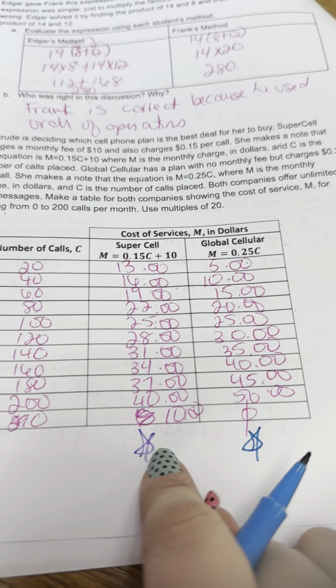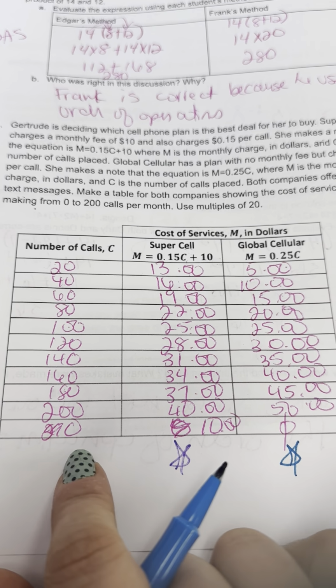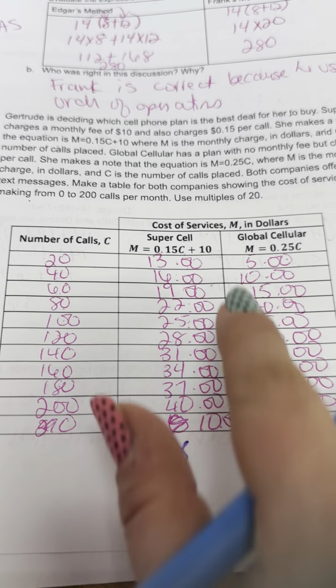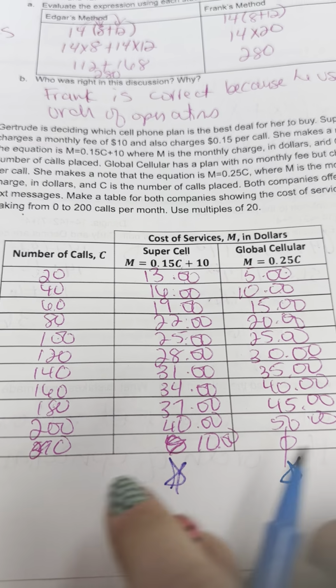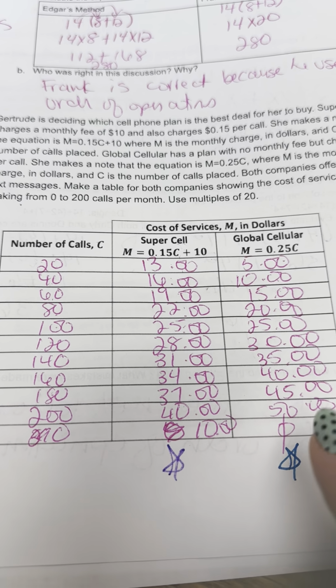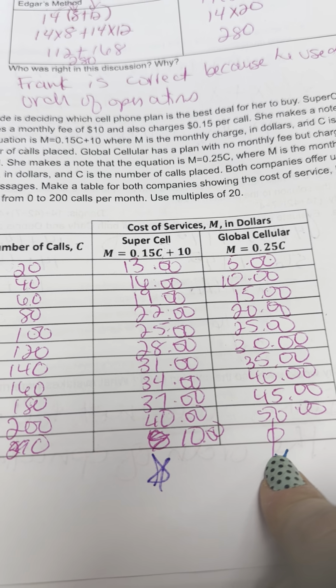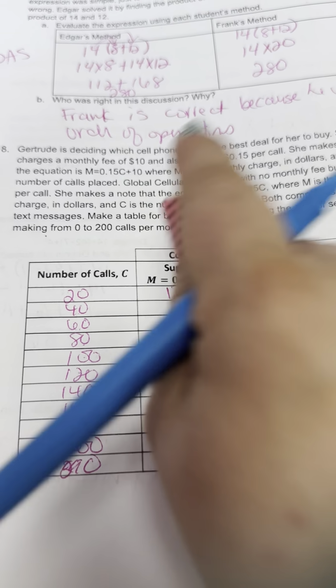If you notice, I added 0 on the bottom. Regardless, if she chooses Supercell and doesn't make any phone calls, she still has to pay $10. If she chooses Global Cellular and doesn't make any phone calls, she's not paying anything. So that's that monthly fee.